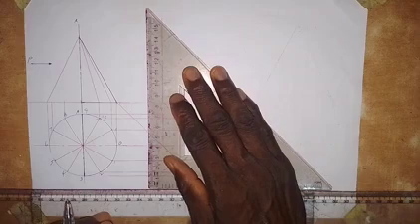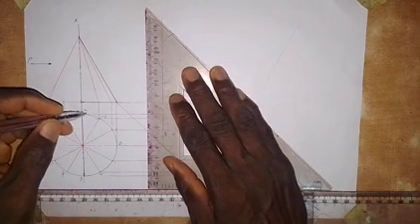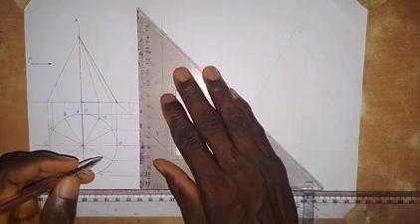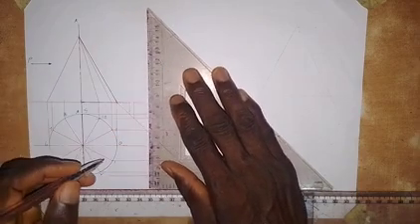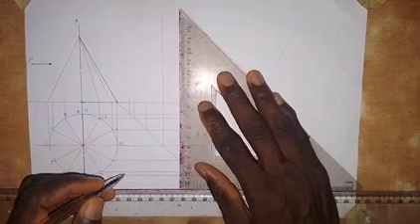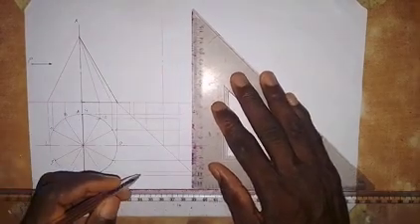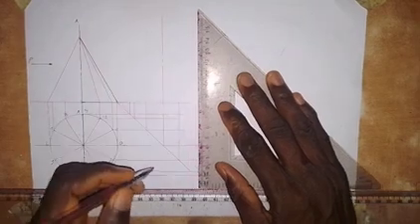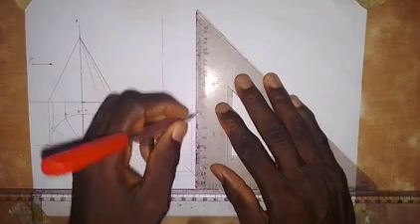Like this. So from this point here, I will draw a vertical line to meet this horizontal line, and also from this point I will draw a vertical line to meet the horizontal line, and then from this point I will draw a vertical line to meet this horizontal line. Here also we do the same thing. And from this point also we draw a vertical line to meet the horizontal line. Then the last one is this. So we draw a vertical line to meet the horizontal line.